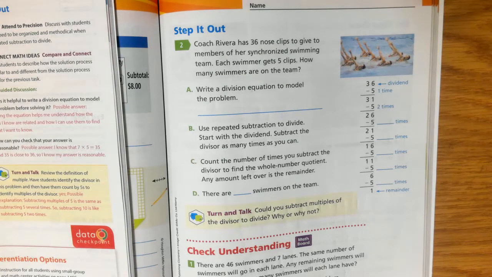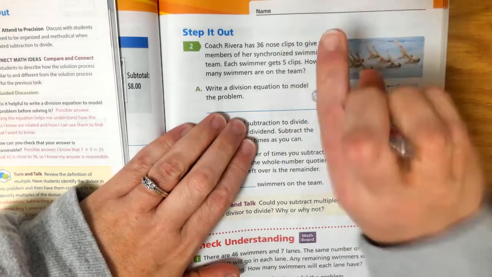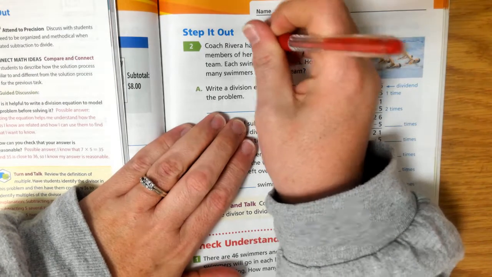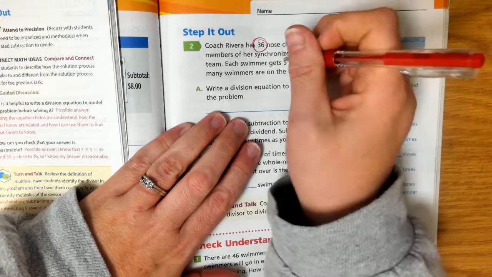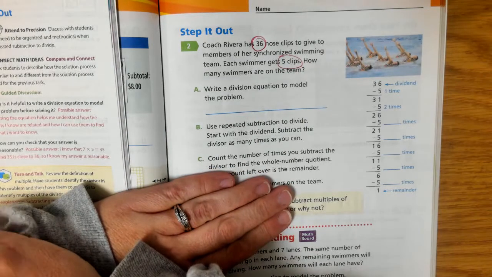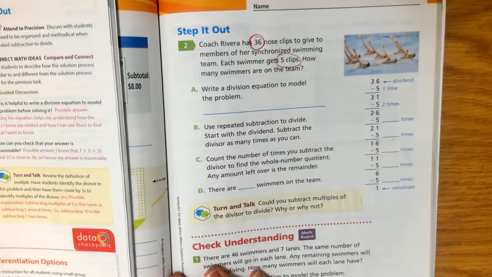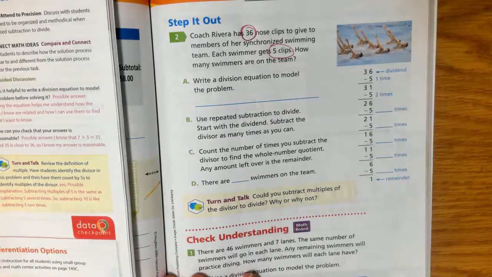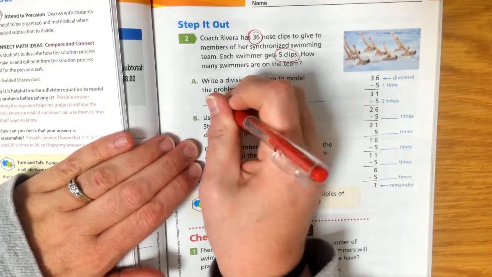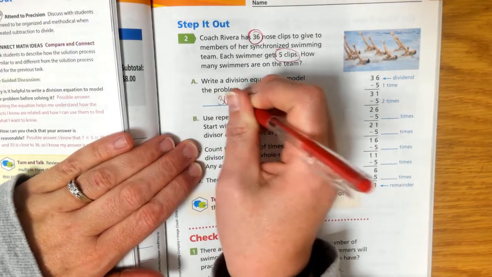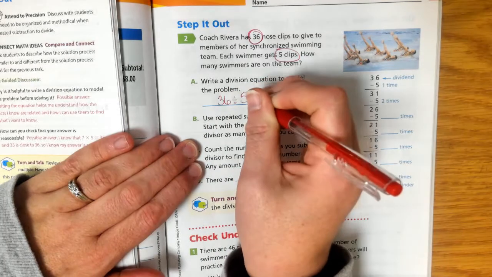First we need to figure out what division equation we're going to model for this problem. Coach Rivera has 36 nose clips, and each swimmer will get 5 clips, so that if they lose one, they'll have another one. So our division problem will be 36 divided by 5.